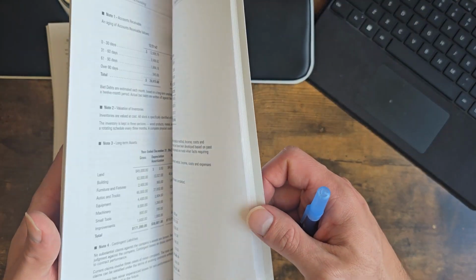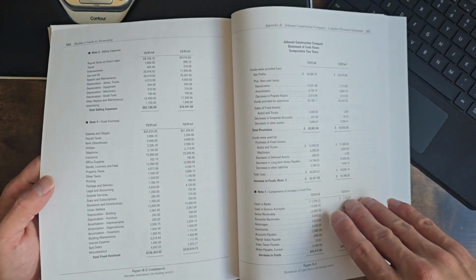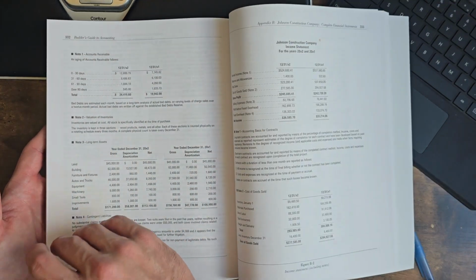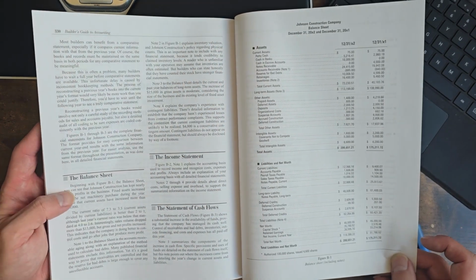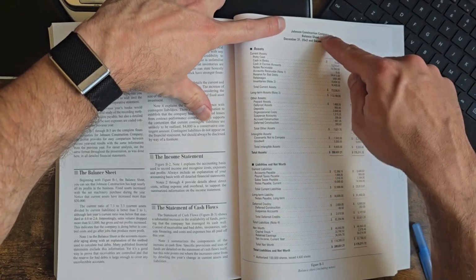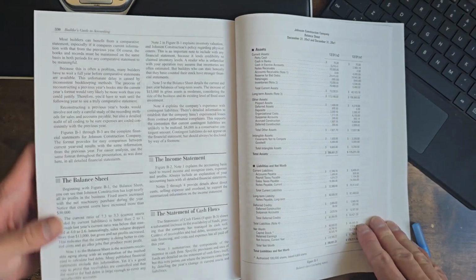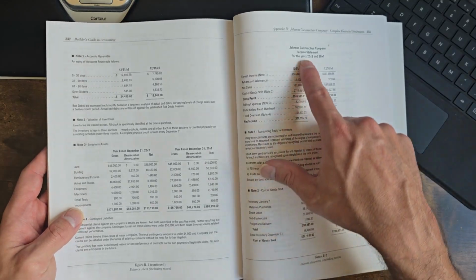So you can take each job and that's going to complete an income statement. These are your cheat sheets, by the way. If they ask what is on a balance sheet, what is on an income statement or not, you go to page 331. This is your balance sheet that shows everything on your balance sheet. And then on the next page, you have your income statement.